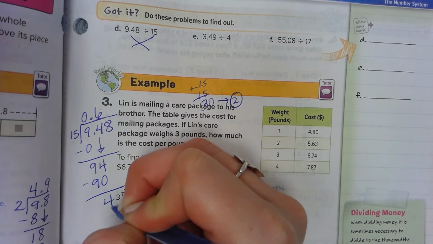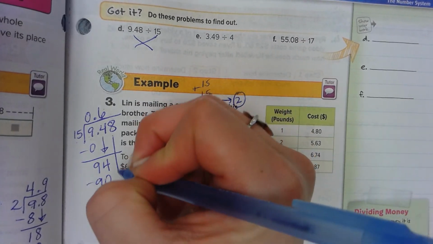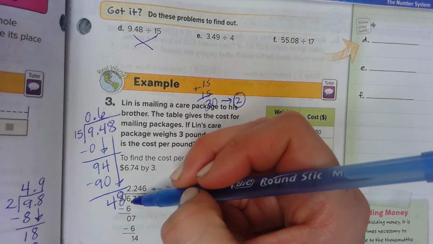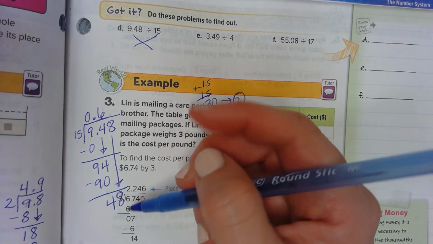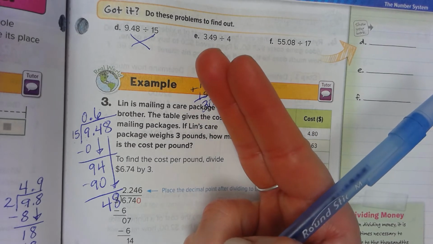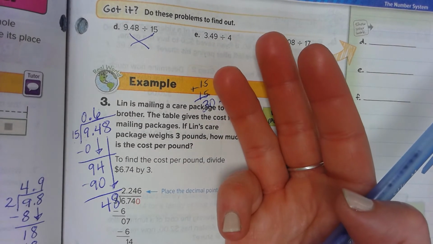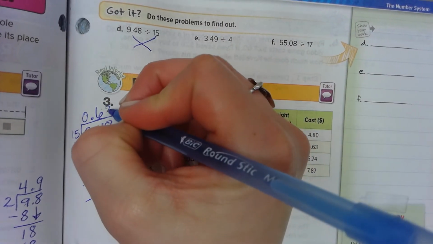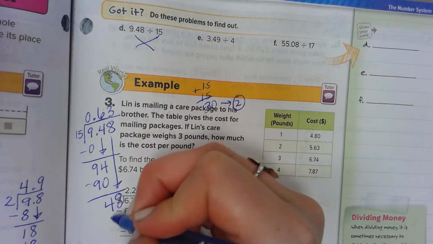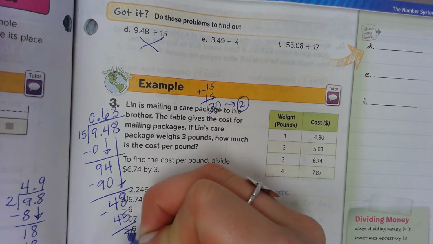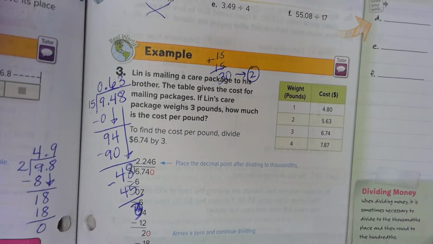When I subtract, I have 4 left over. And I'm going to bring down my 8. So now I'm doing 15 into 48. Let's see. 15, 30. What's 30 plus 15? 45. That's 3 groups of 15, and that's as close as I can get to 48. So that is 45. When I subtract them, I'm left over with 3.